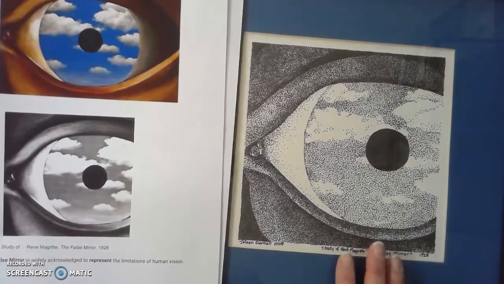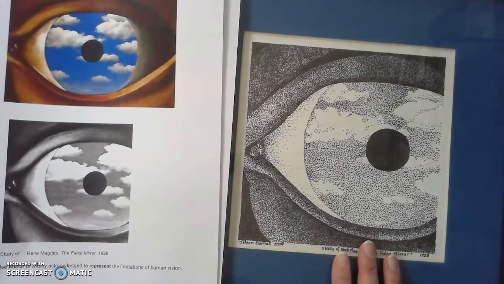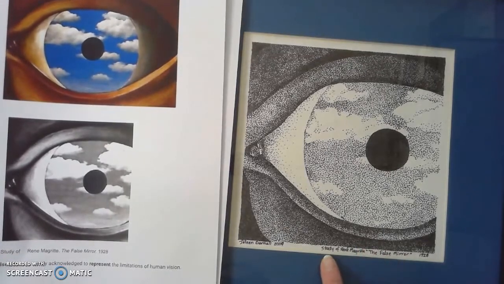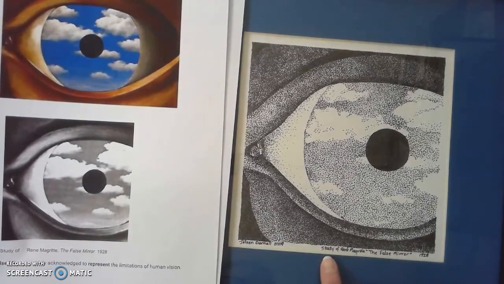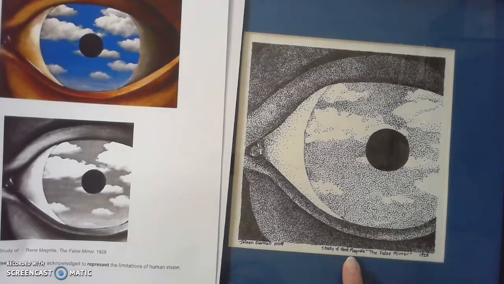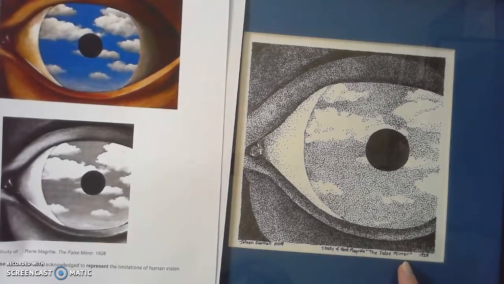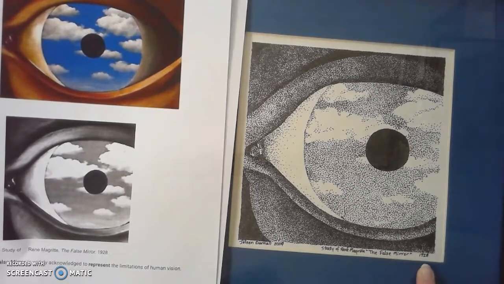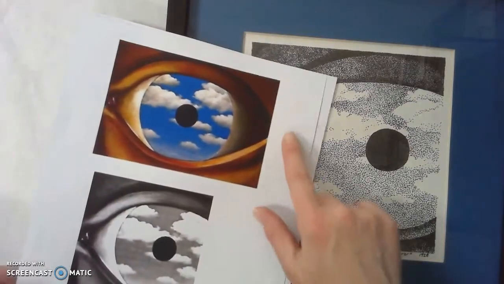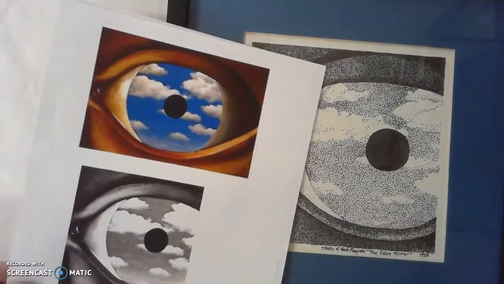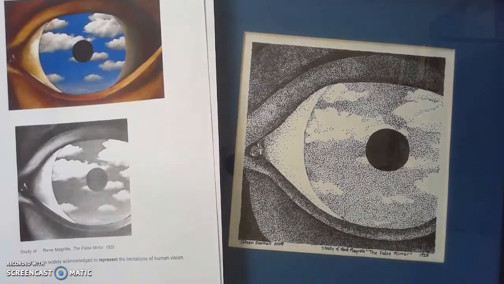But then if you choose something like this that's from an artist, make sure that you give reference to it, because I said it was a study of, and then the artist name that did the painting, and the title, which was The False Mirror. 1928 is when this was originally done.